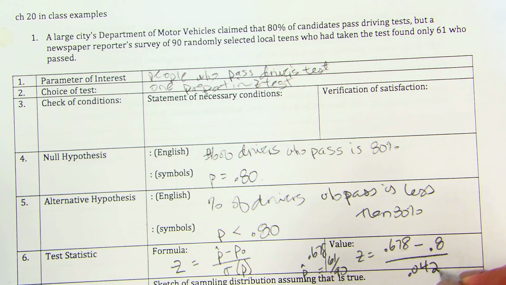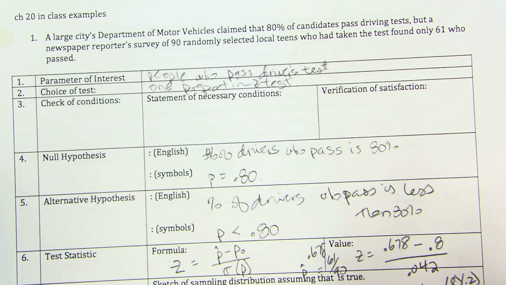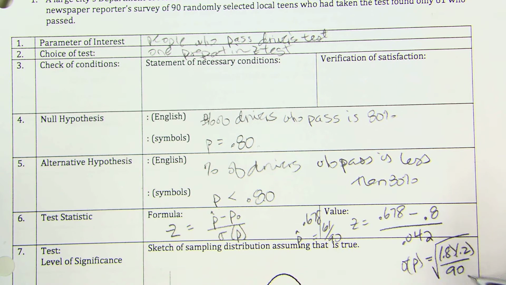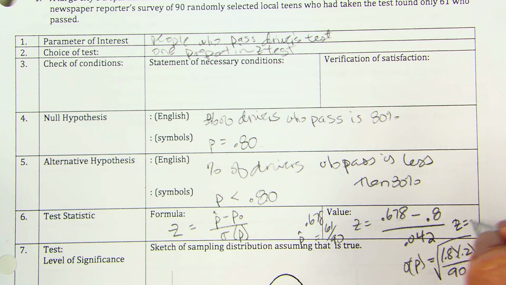Where did I get that? The standard deviation is the square root of 0.8 times 0.2 divided by 90, where 90 is our sample size. That's where we get 0.042. We calculate our z value, and it ends up being negative 2.90.